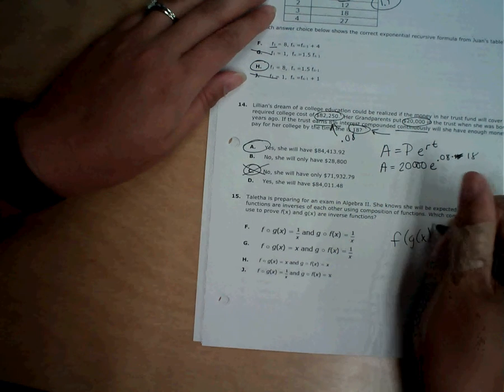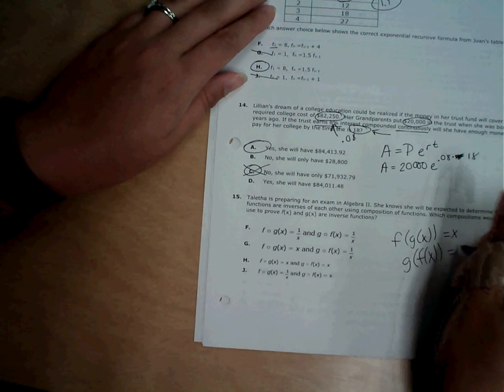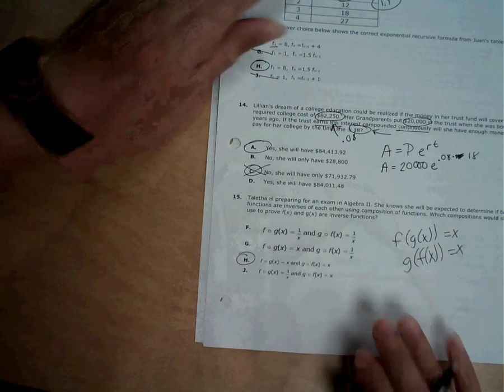Talisa is planning and preparing for an exam in Algebra 2. She knows she'll be expected to determine if two functions are inverses using compositions of functions. Which composition should you use to prove f of x and g of x are inverse functions? Well, f of g of x has to equal x, and g of f of x has to equal x. So that is going to be H.